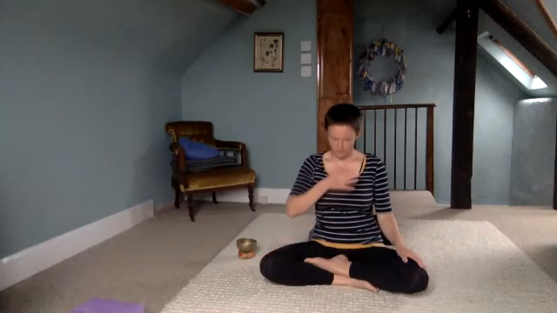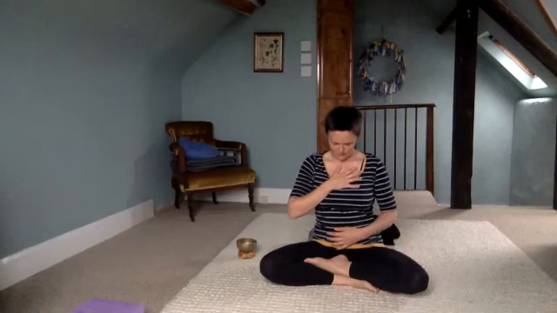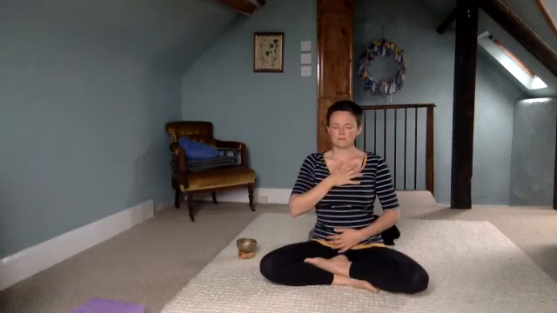And coming back towards center. And we'll change sides. So left hand to the heart, right hand to the belly. Finding some length and openness for the front of the body, for the back of the body. And then taking that bottom hand up towards the sky. Take a breath in to lengthen through the spine.